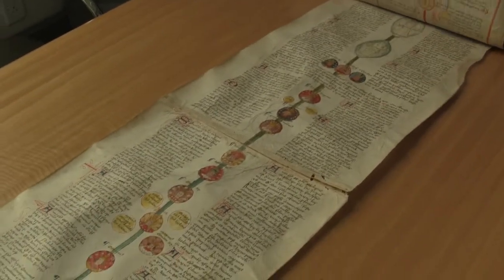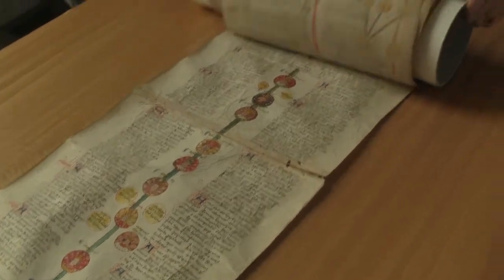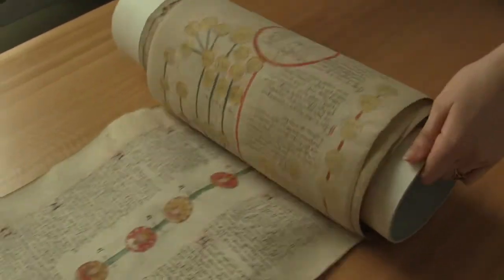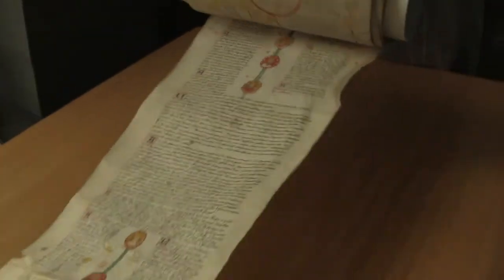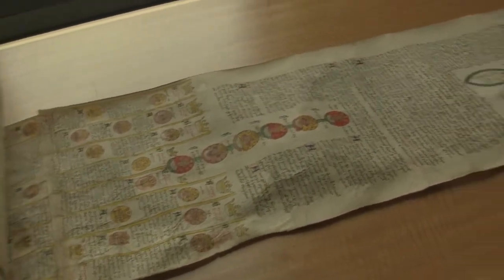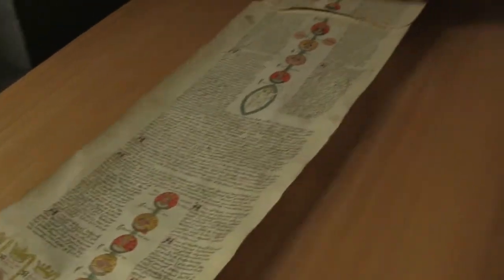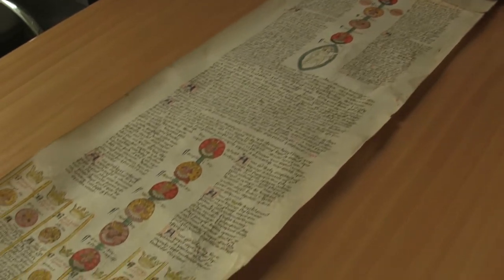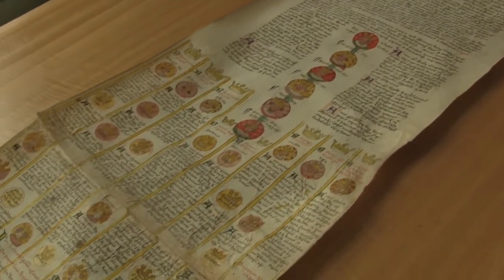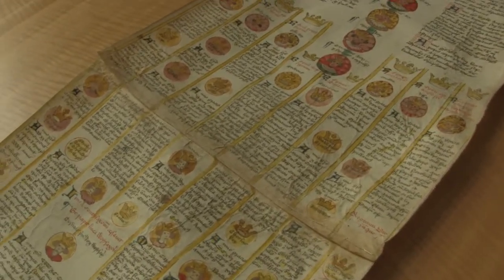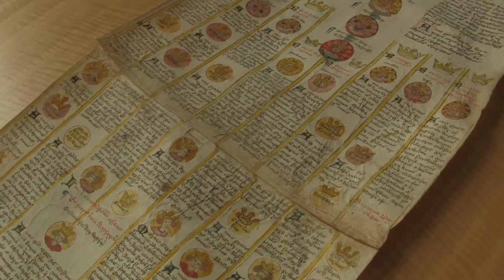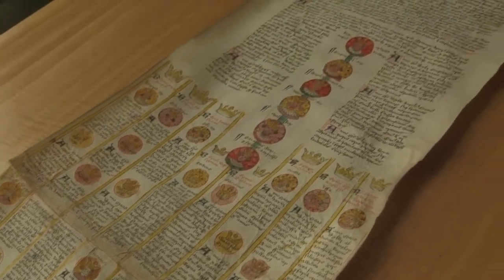All right, so you can see how much work it is to move through this document, which is one of the main questions that we get asked when we talk about this object: how was it used? And that is a question that really, in large part, comes down to the form.